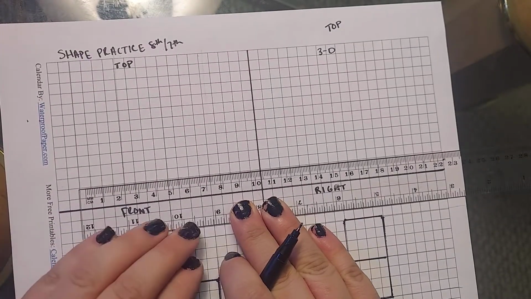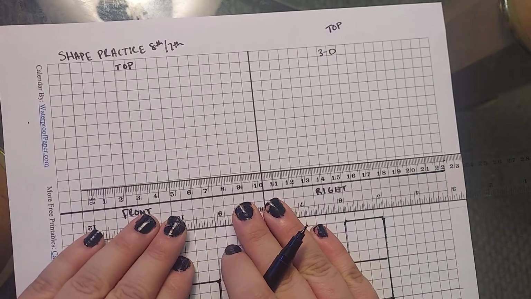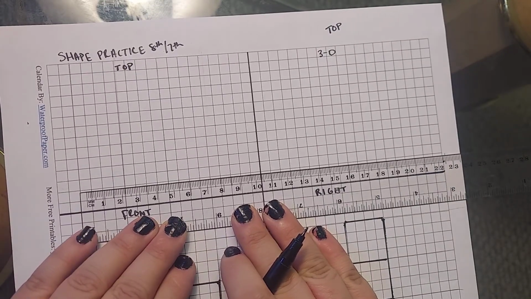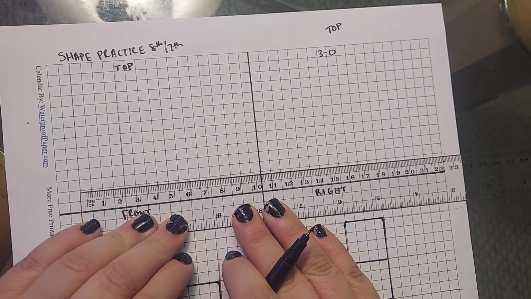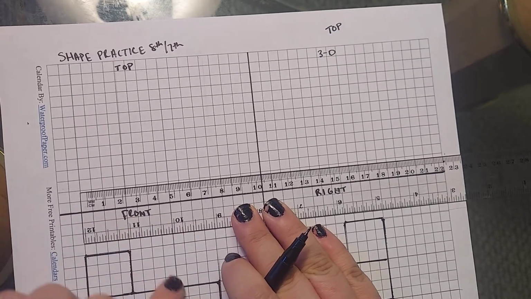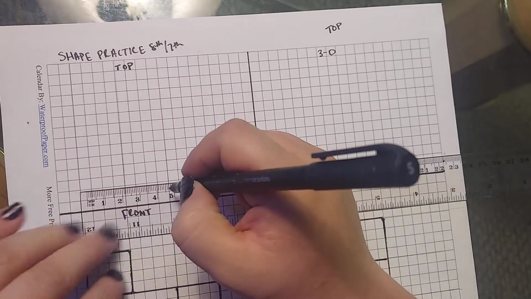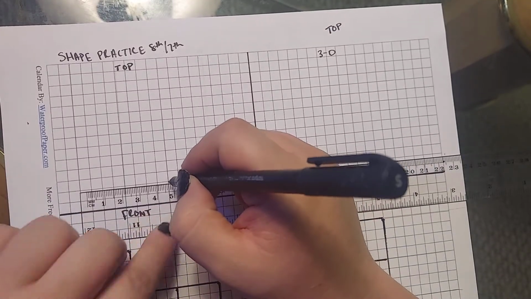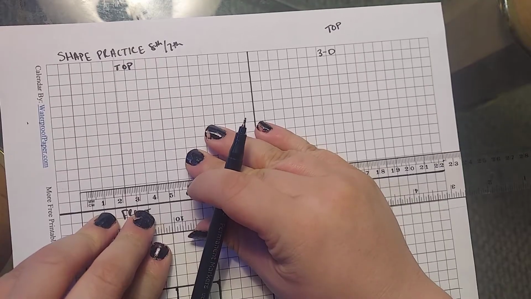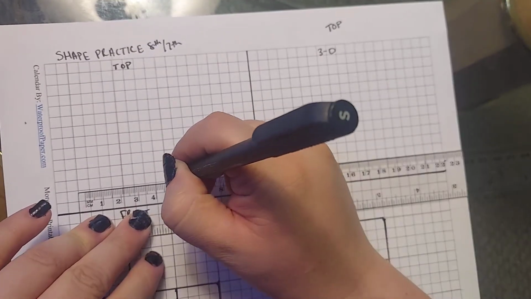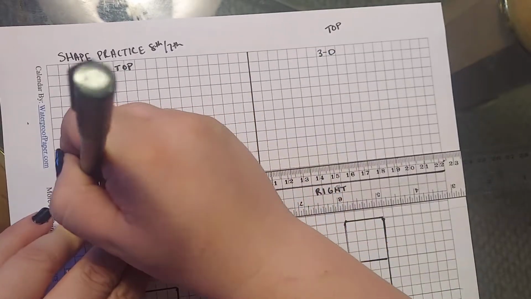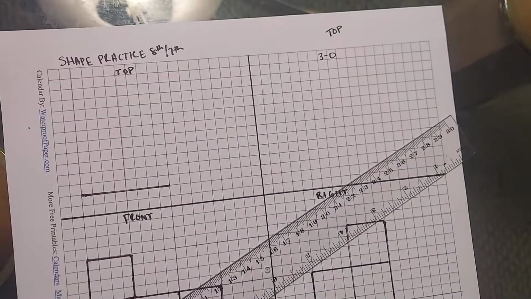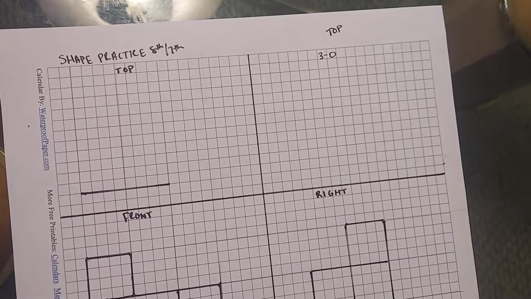So for the top view, it's a Z shape. So we are going to go up 2, and you're going to draw a line that is 8 squares long. And I have a guideline that goes right up through here, which ends here. So I can just take this and just run it across. And I don't even have to count my squares anymore because we're just going by guidelines.